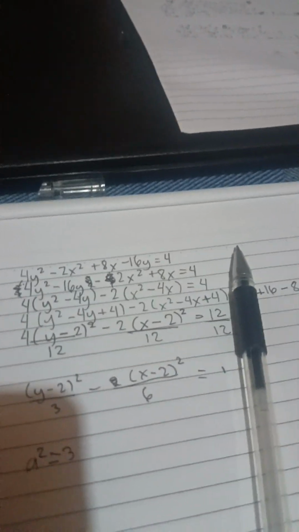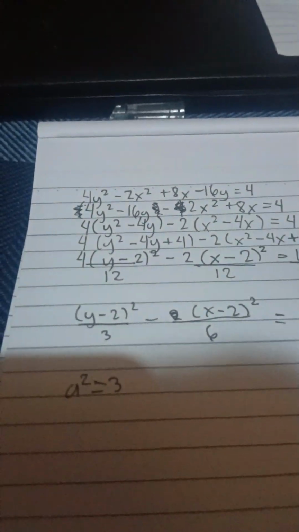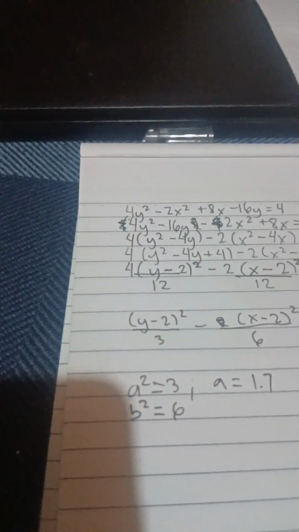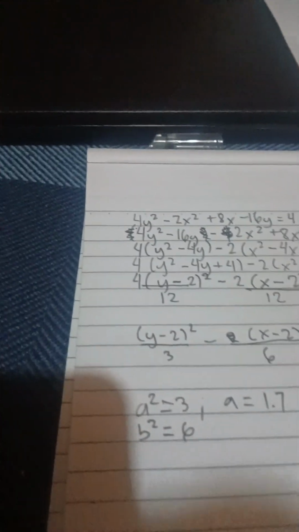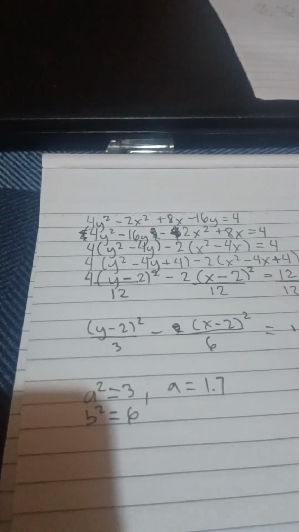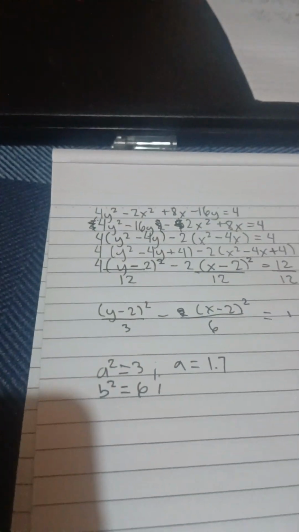So a is equal to 1.7. Then b squared is equal to 6. So the square root of 6 is 2.5, because the answer is 2.449. If we round up the decimal numbers, it would compute to 2.5. So b is equal to 2.5.